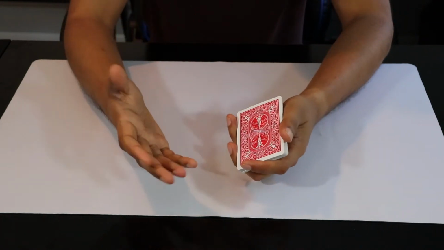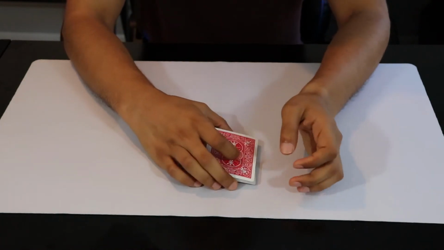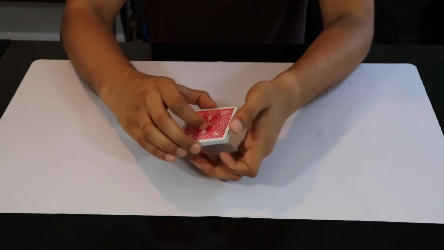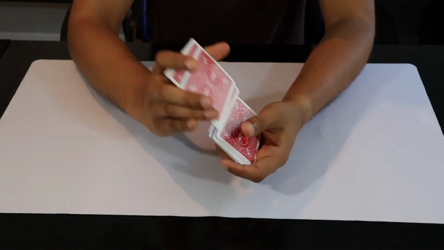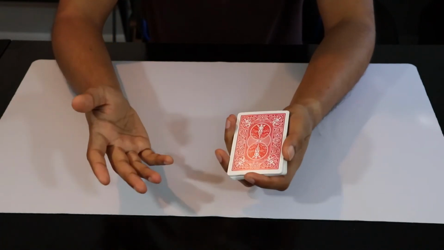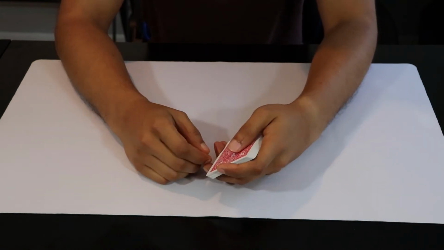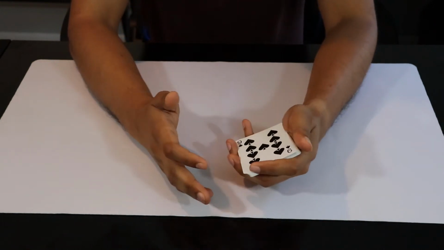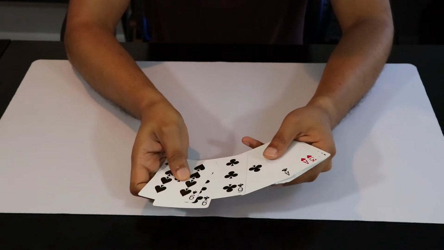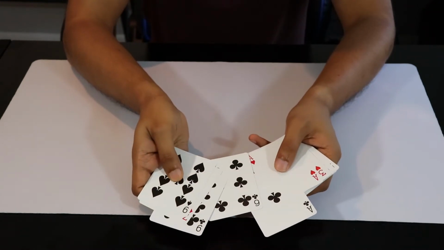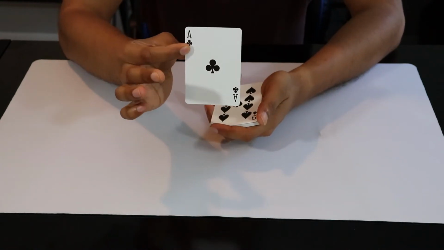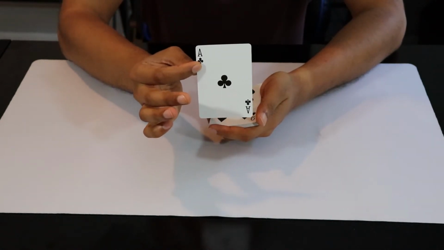So when you give it to them to shuffle, hand them the cards and say, give the deck a bit of a shuffle. Or even give them a sort of performance, just like that. And you don't have to shuffle it, but it adds to the trick. So now you know all the cards are facing the downward direction, aside from the Ace of Clubs. And that is the trick.